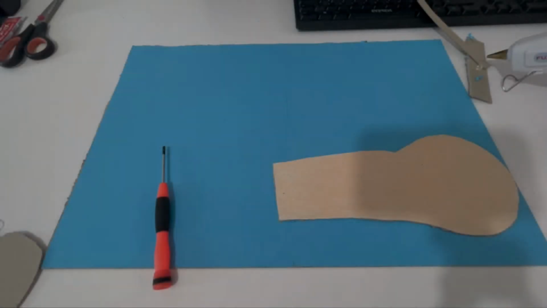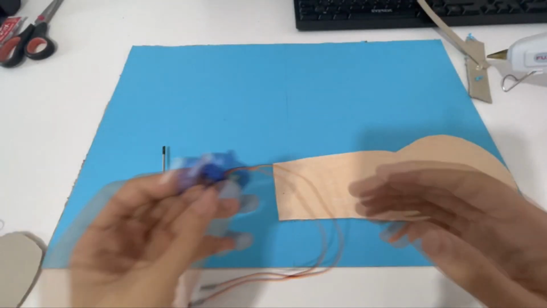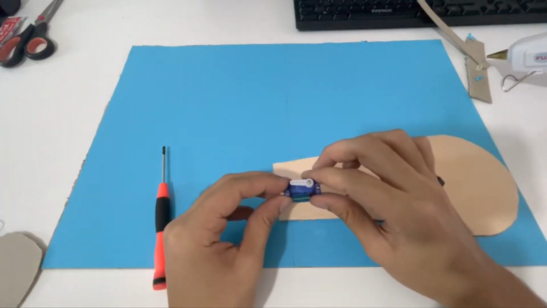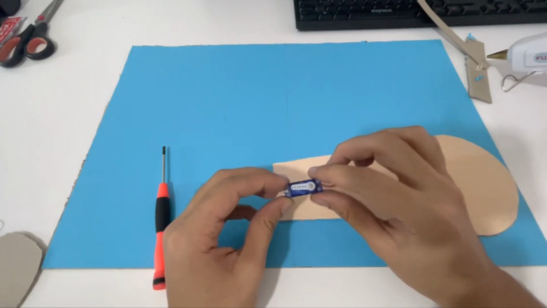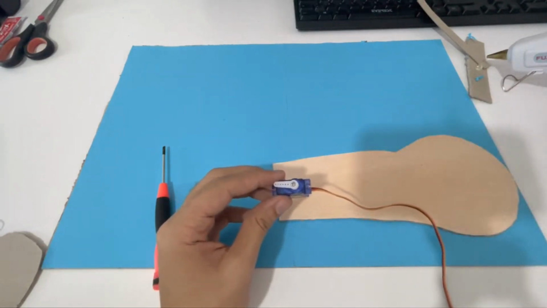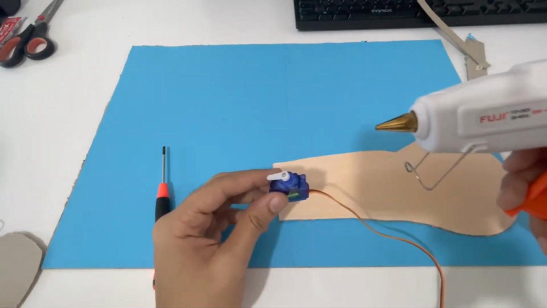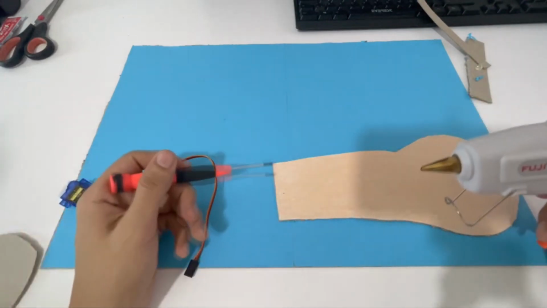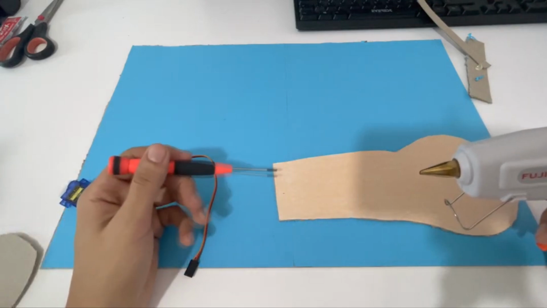Yes, my dear friends, in this lesson we will continue from where we left off. In this lesson, we will fix our servo motor to our elbow. Look, as you can see here, we calculate the midpoint of our elbow. What we need to do is fix our servo with the help of hot silicone. So let's do this operation now.